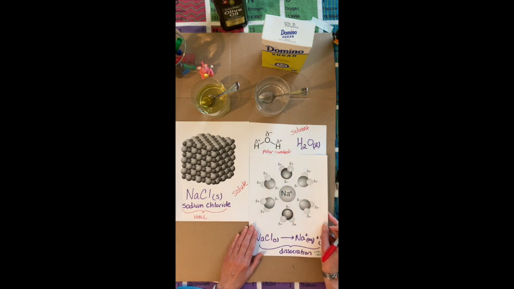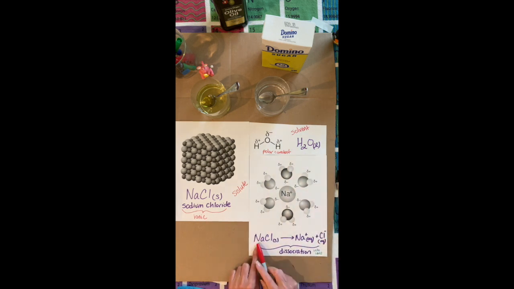When I place salt into water, we look here first. Sodium chloride solid placed in water becomes sodium ions, aqueous, and chloride ions, aqueous. And I'm only showing the sodium ions here for simplicity. This process of an ionic compound breaking apart into its ions is called dissociation.